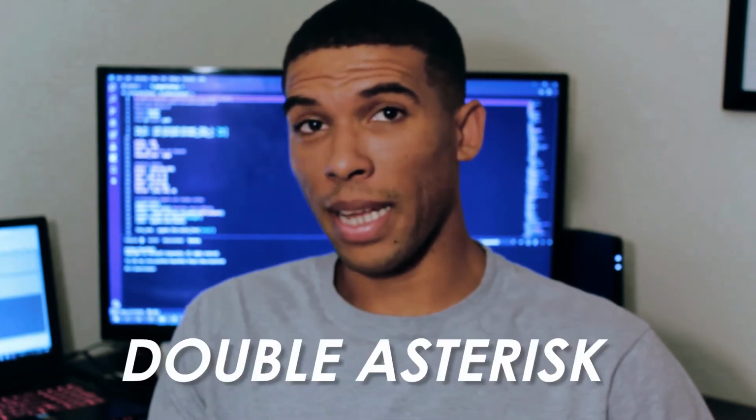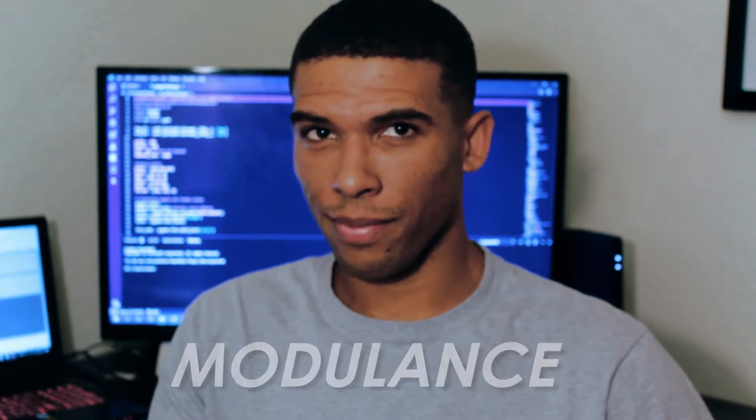So chances are you would have come across at least a few of these operators at one point or another. You would have used them for addition, subtraction, multiplication, or division. Now, we're also going to be talking about the double asterisk, the double backslash, and something called the modulus. Let's take a look.